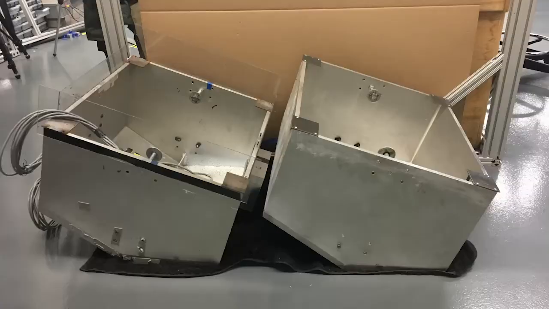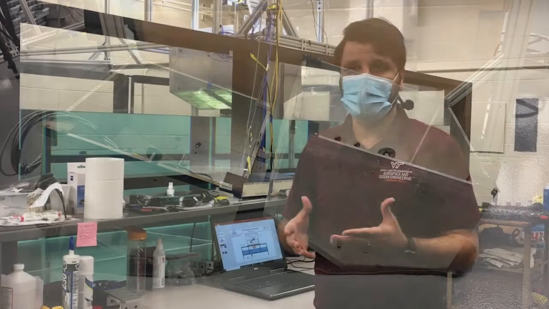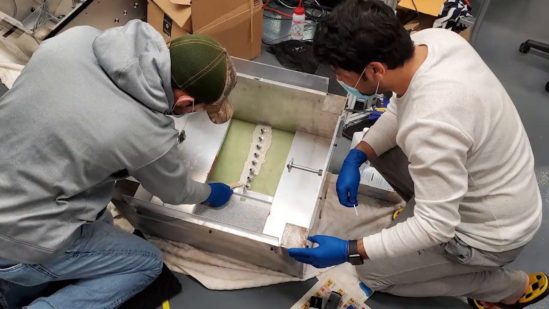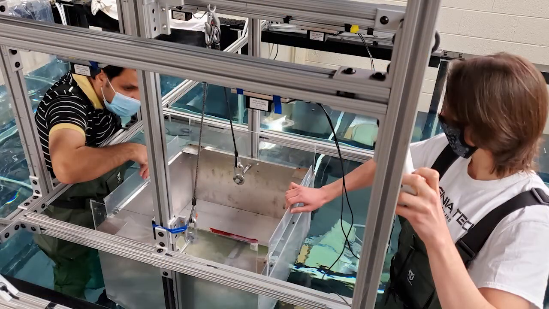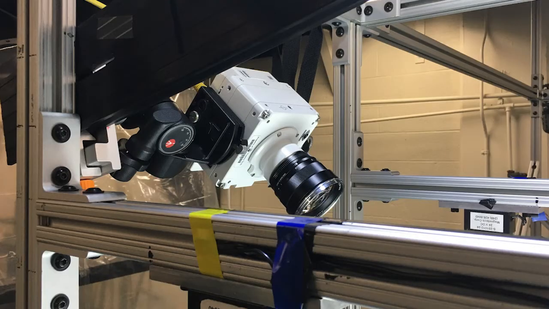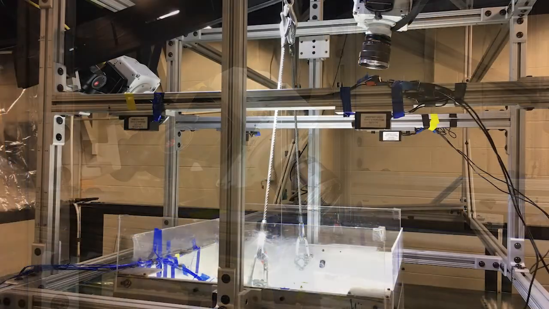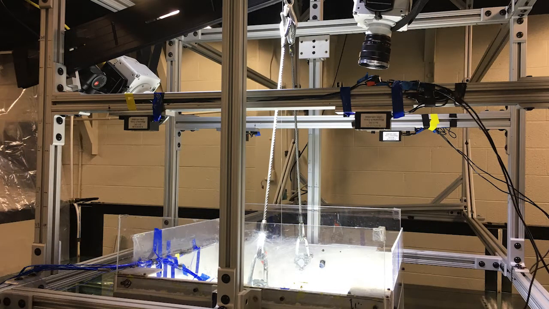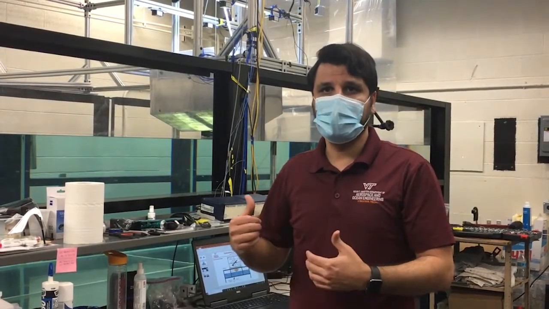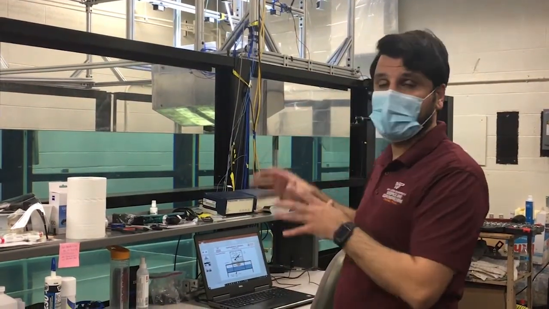So here we have a wedge model, and the wedge represents a section of the high-speed craft. We have plenty of sensors inside the model. We have different pressure sensors to get the hydrodynamic pressure. We have an accelerometer to measure the acceleration. We have a potentiometer. We have two high-speed cameras located on top of the setup. And with that, we use a technique called stereoscopic digital image correlation to get the full field structural deformation of the panel during the impact. Because this wedge model has a flexible bottom structure.